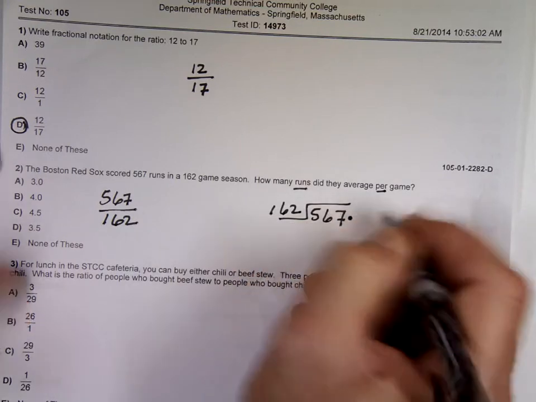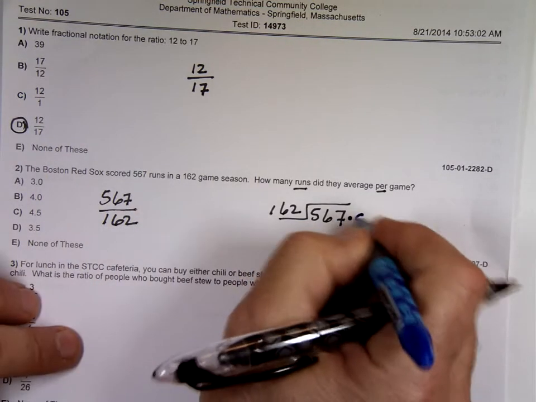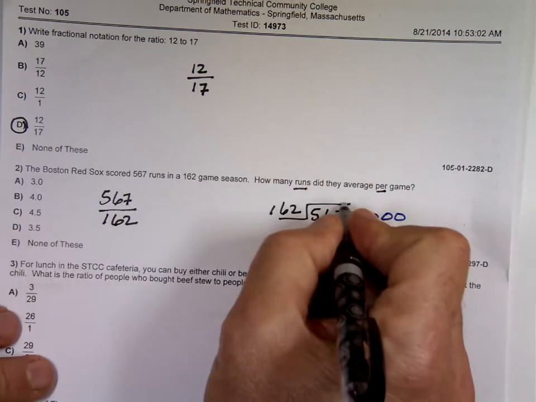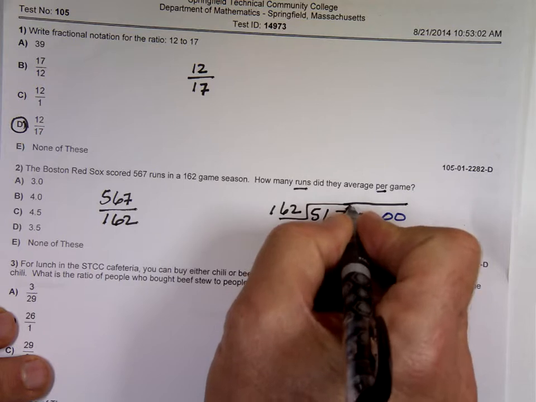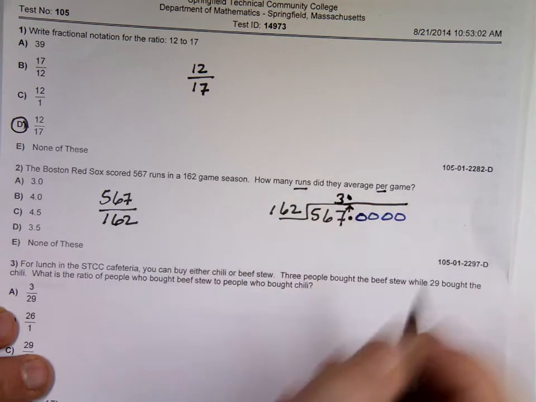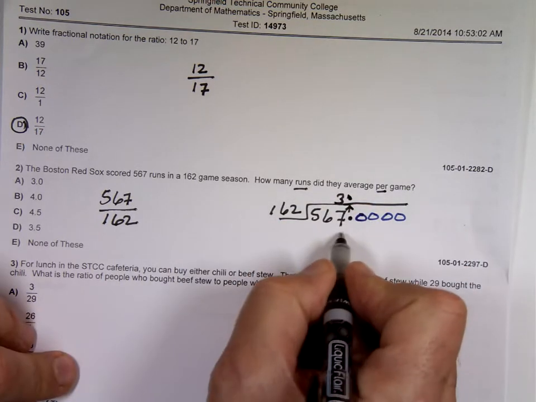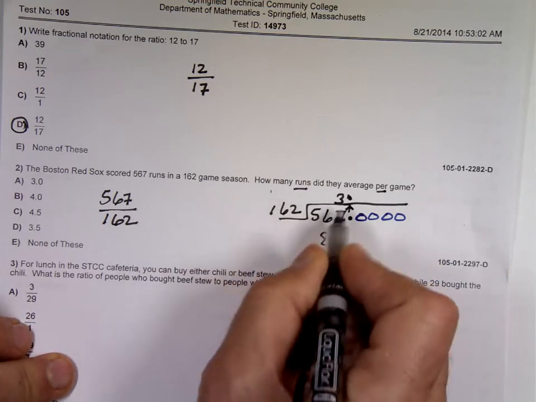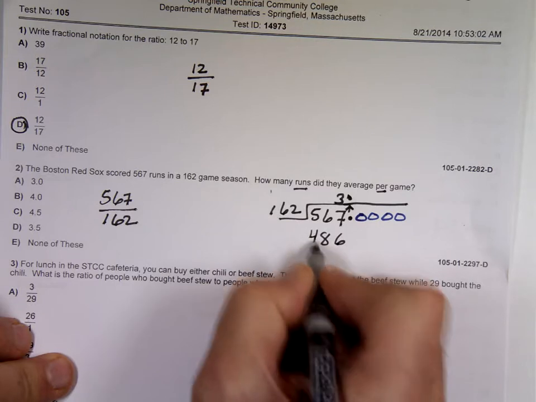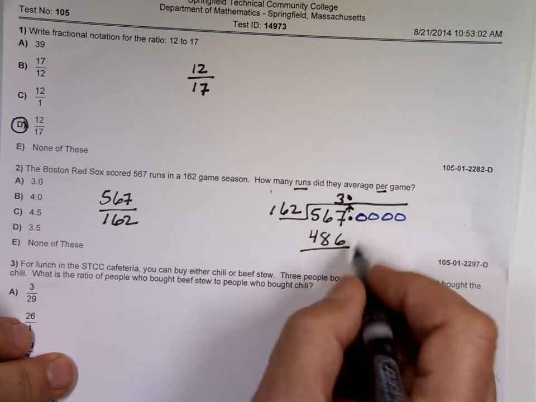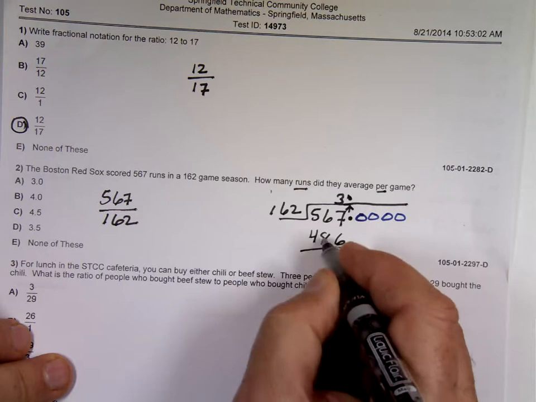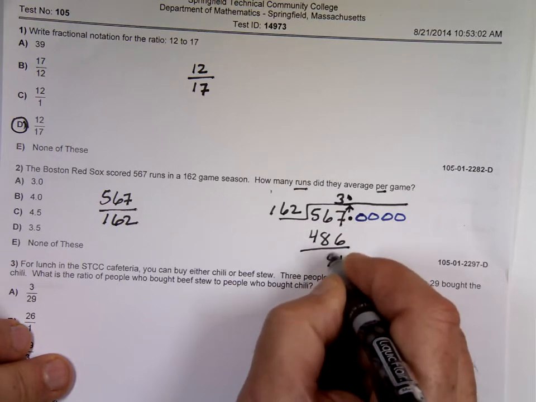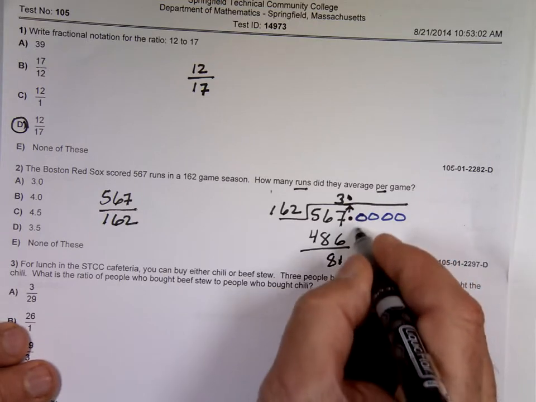Again, there's a decimal point here if we need it, and lots of zeros. There is that decimal point. Let's try 3. 3 times 2, 6. 3 times 6, 18. 8 carry 1. 3 times 1, 3 and 1 is 4. 6 from 7, 1. 8 from 6, you can't. 8 from 16 is 8. Bring that 0 down.